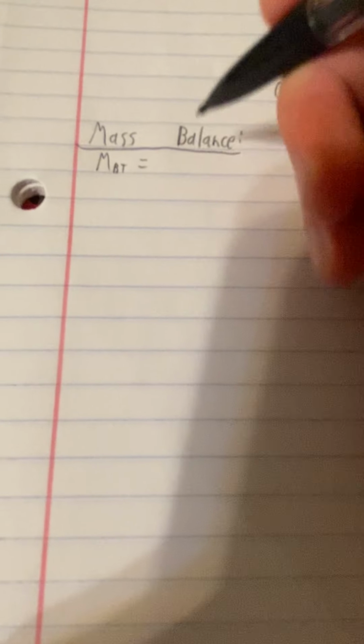So what we can do with this is we have the total for B is equal to B of the liquid plus B of the solid, which can further be simplified to mass times composition of each of these.